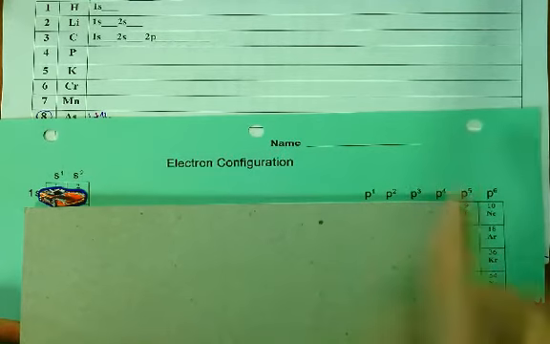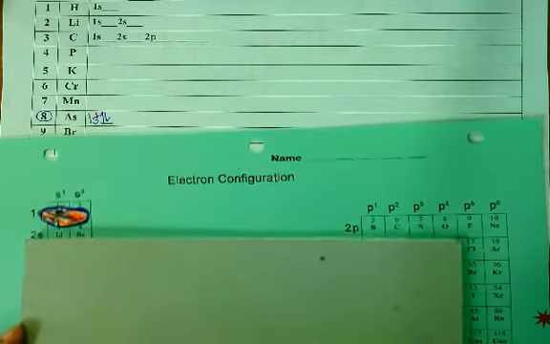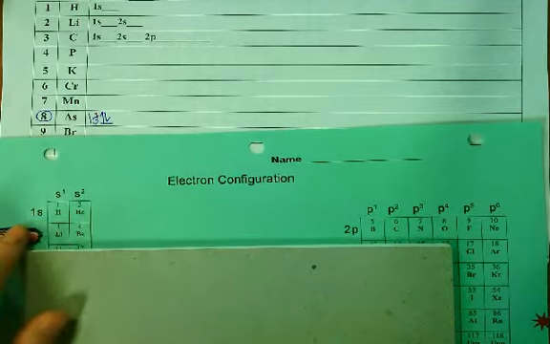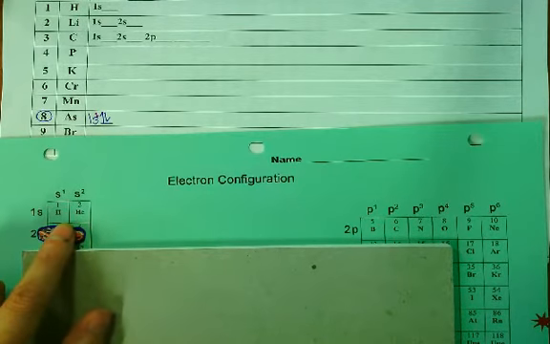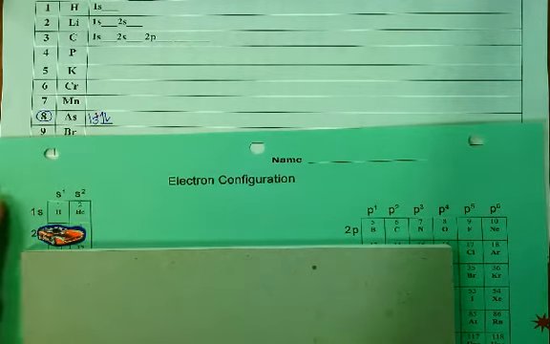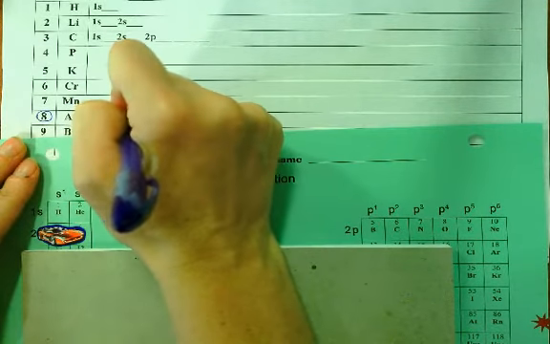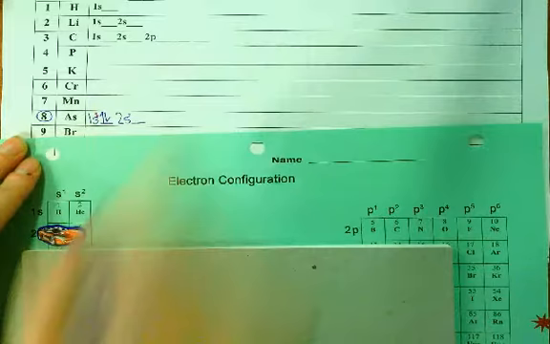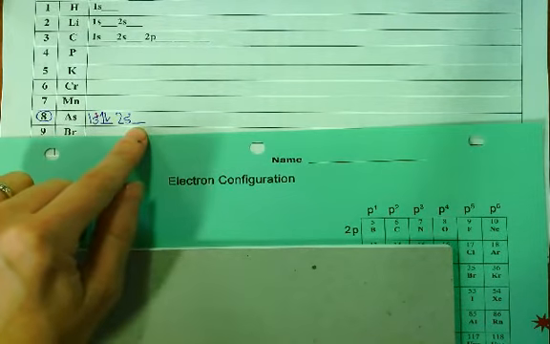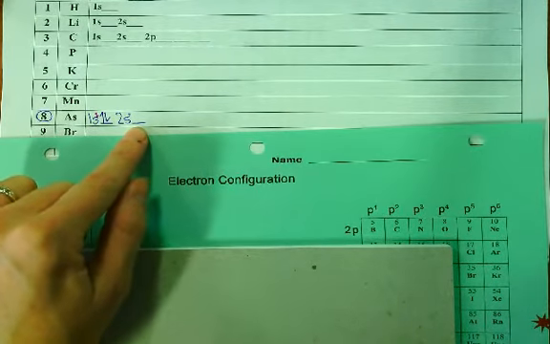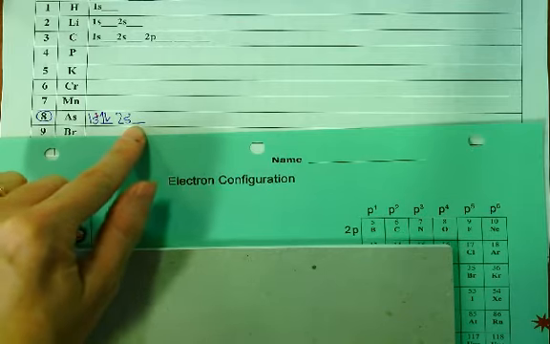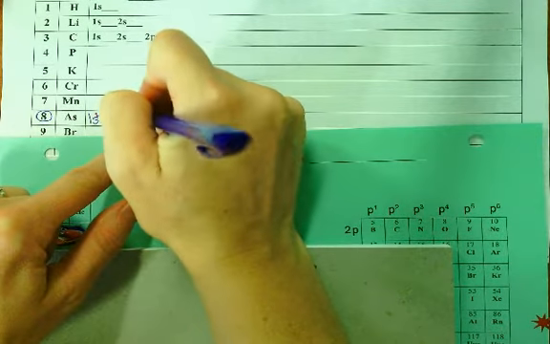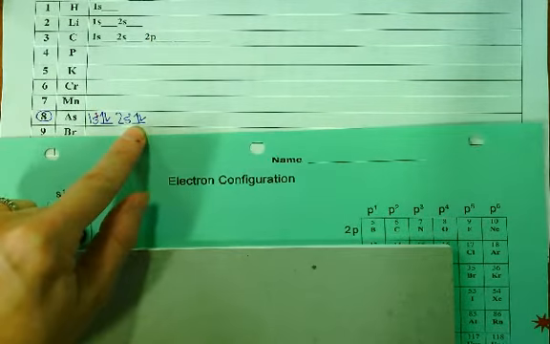There's nothing left to go over here. So after I finish that period, I come down to the next period. And I'm going to go 2s, 2, just like this. I'm going to write 2s, 2 if you want, and then put one line, because s houses always get one bedroom. All that means is there's one s orbital per energy level. And I'm going to put 2 electrons in there, up and then down.